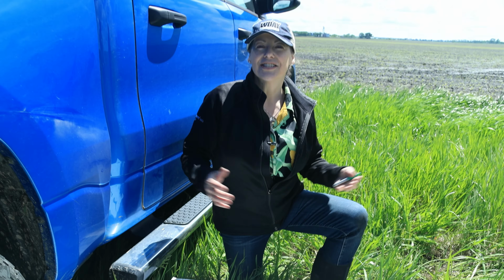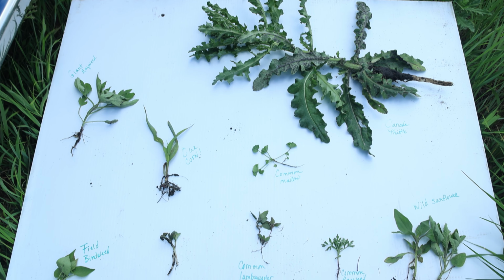Yep. So we've had a chance to stage our corn, talk about the mud that we've been in, and identify the weeds that have been a problem.